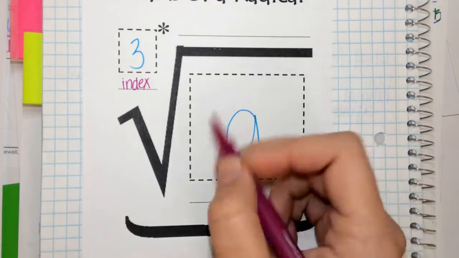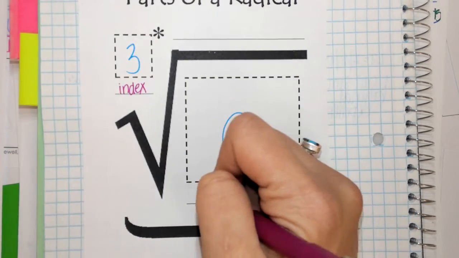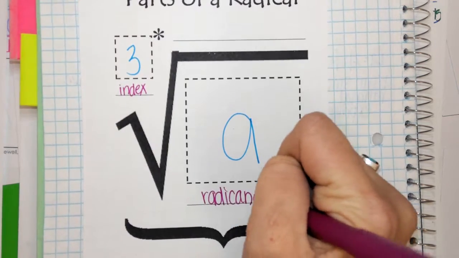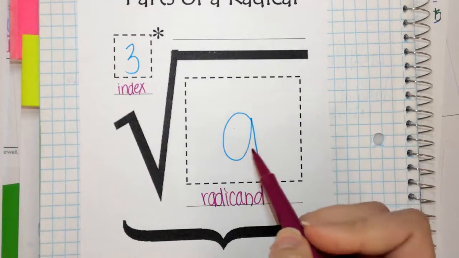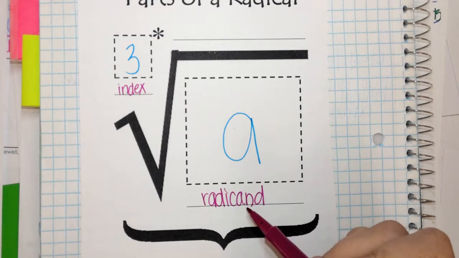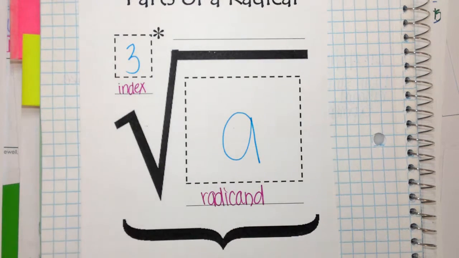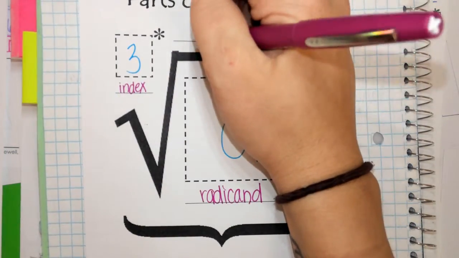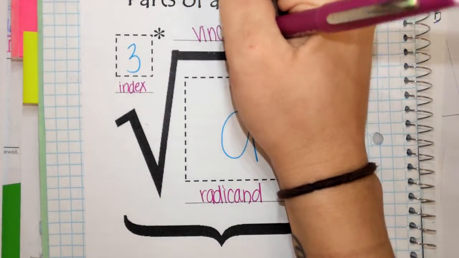Alright. Underneath this, this is called a radicand. So the whole thing is called a radical. The thing under the house is called a radicand. The number that's inside the mullet is called the index. And this special bar up here is called a vinculum. These are big people words.